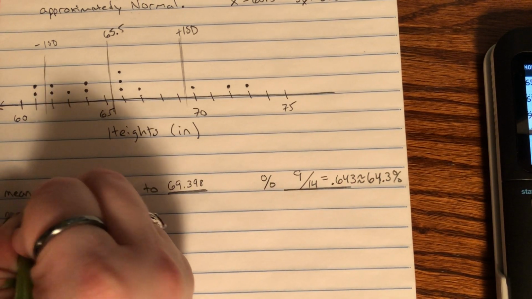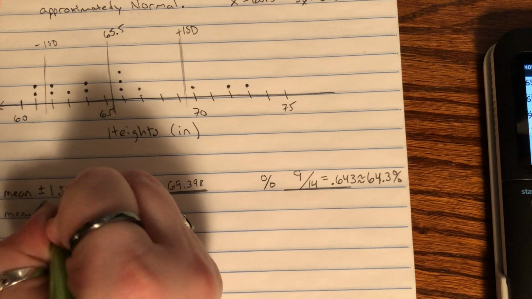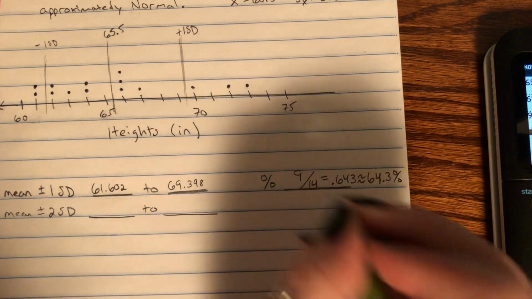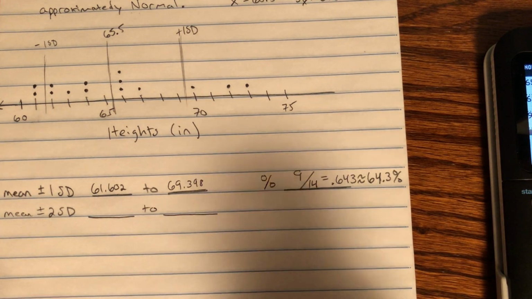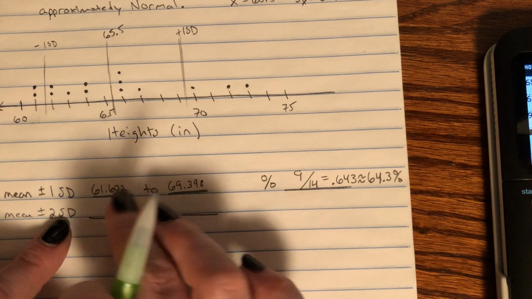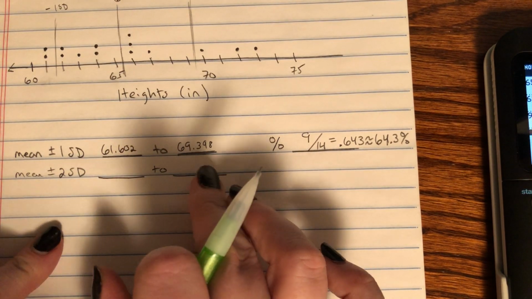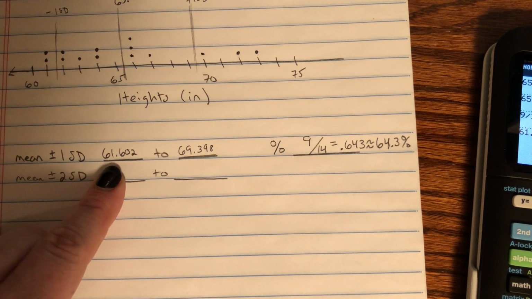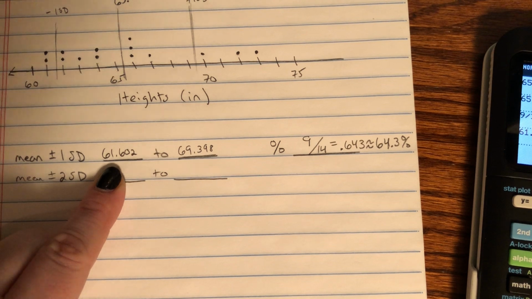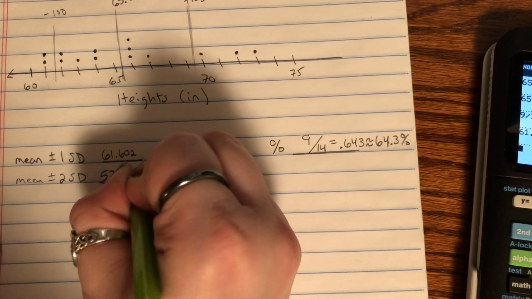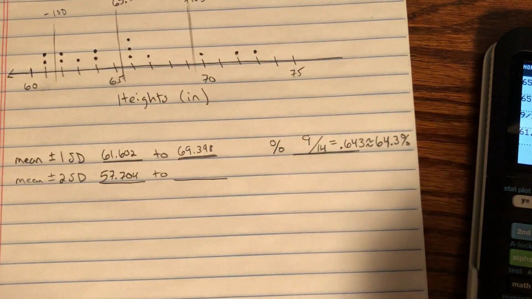But now when we get to mean plus minus 2 standard deviations, I want to subtract another standard deviation from this and add a standard deviation onto this one. So I'm going to take this 61.602 and subtract 3.898 from that again. 57.704, so definitely way down here.